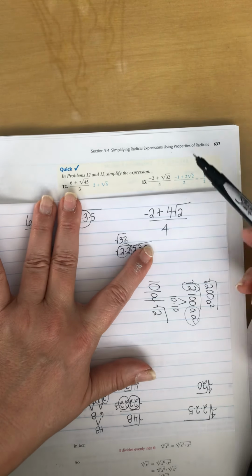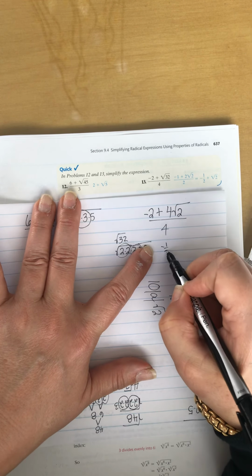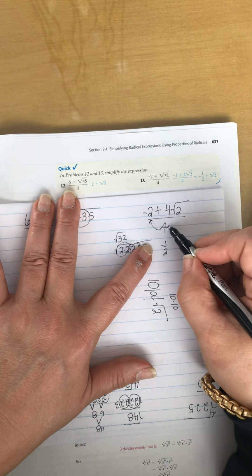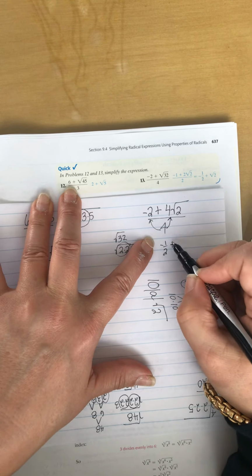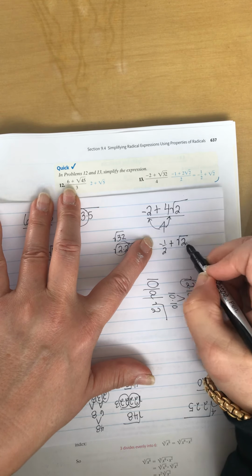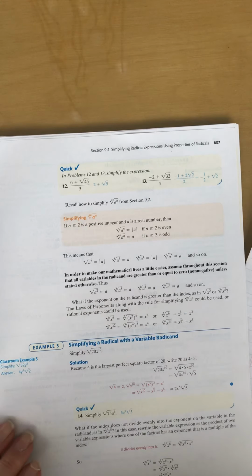Now, simplify. This is negative 2 over 4, which is negative 1/2. And then the 4's would cancel, because remember, this 4 is under both of these. So it's 1/2 plus, these cancel, square root of 2. Okay?